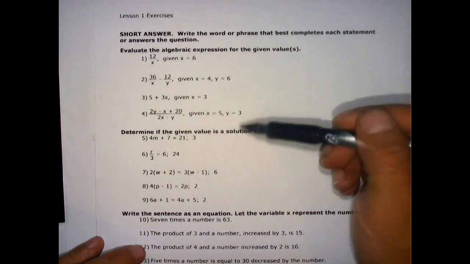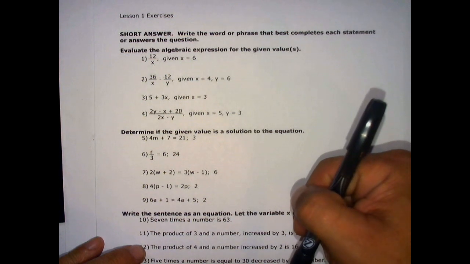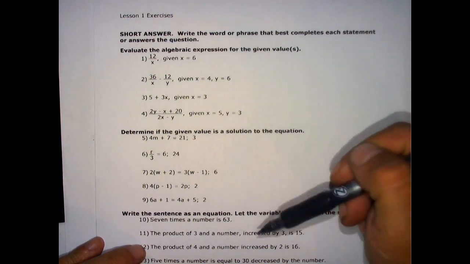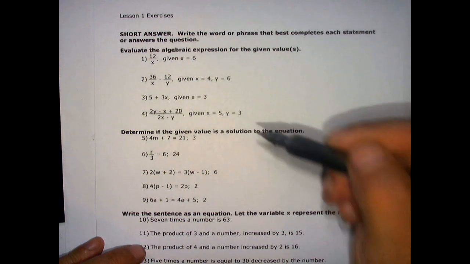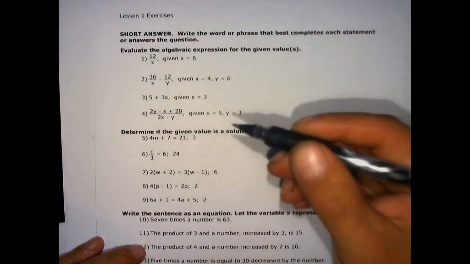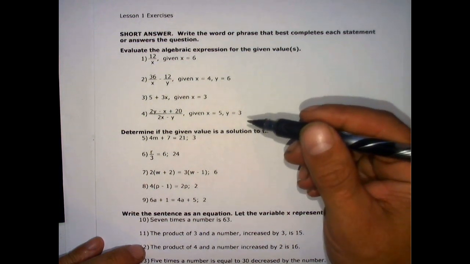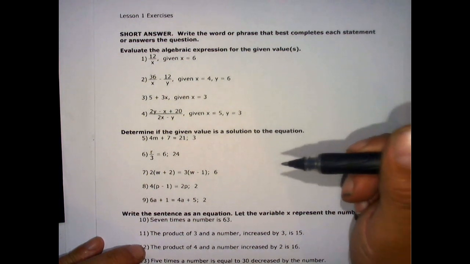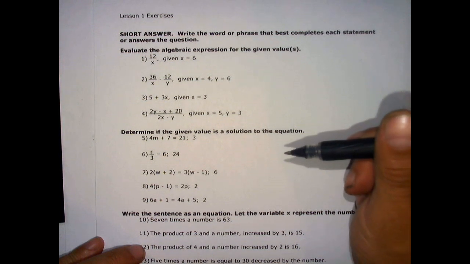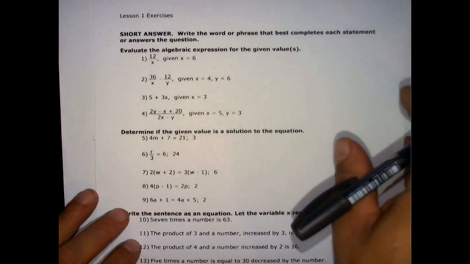I recommend that you download this worksheet and do it yourself, and then compare your answers with what I am about to do. Strongly recommend you do that. That way you make sure you're on the right track with the way I do these problems. And these problems are pretty close to what we just lectured in the first 5 lectures. So let's get into it.